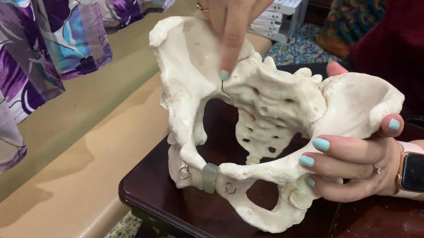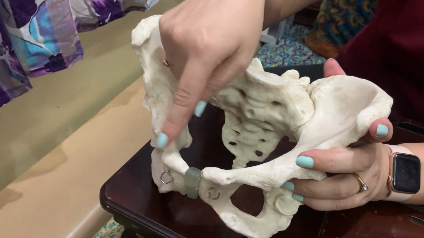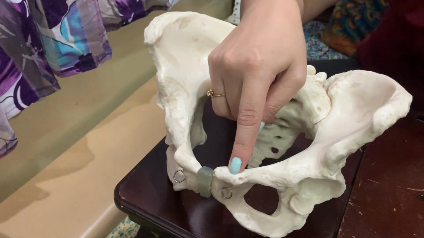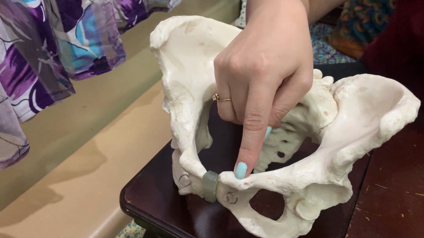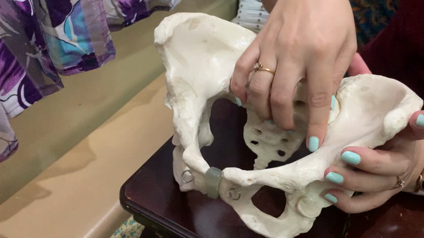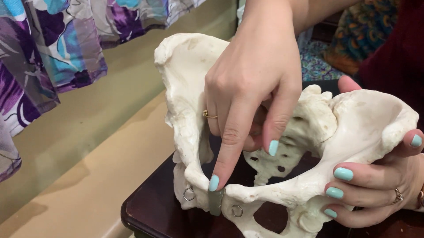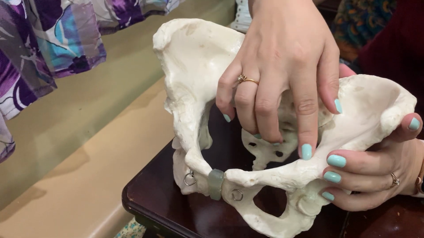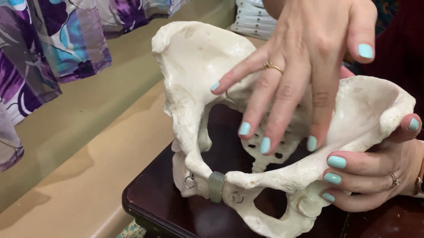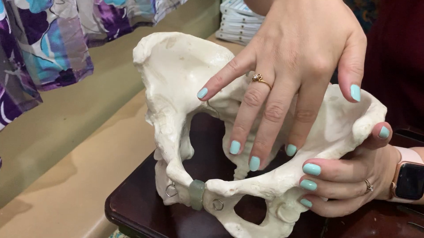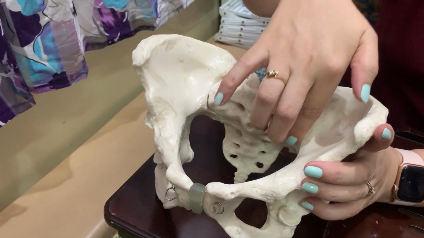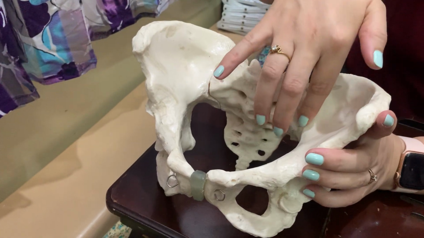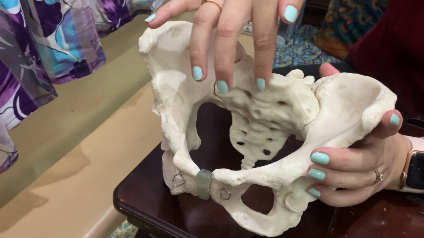Then you have the brim of the true pelvis. The boundaries I already told you: sensible care, sensible care, and then tender love. Sensible care, tender love. So this is the symphysis pubis. Then you have the pubic crest, the pubic tubercle, the pectineal line, the iliopectineal eminence, the sacroiliac joint or articulation, the ala of the sacrum, and the sacral promontory.